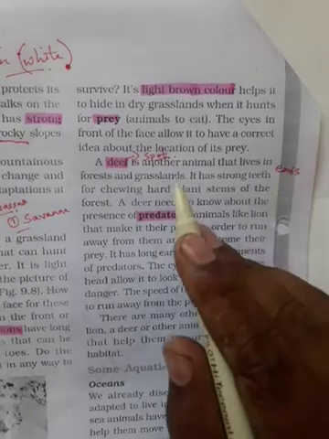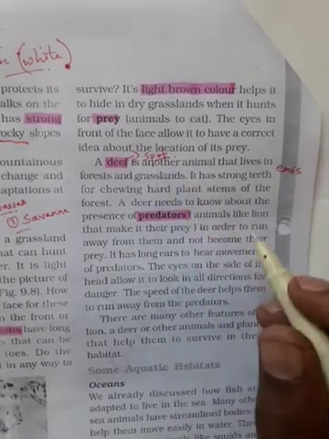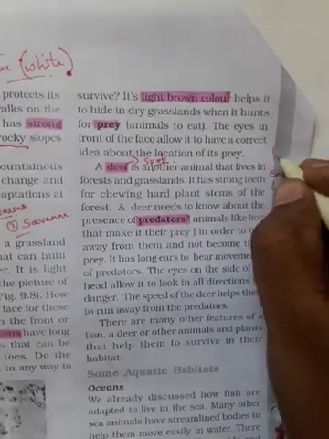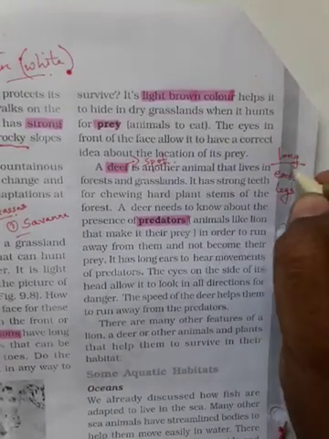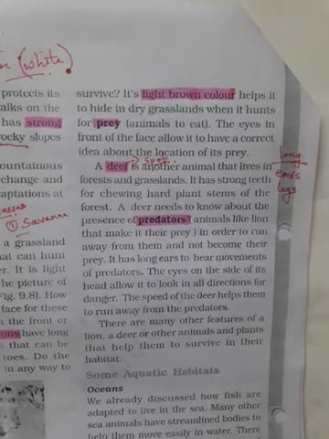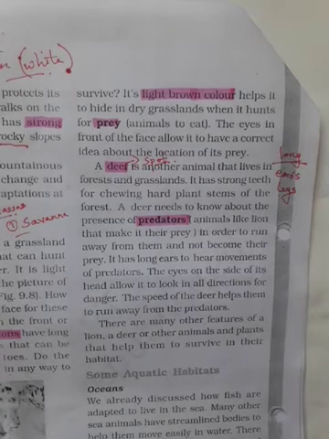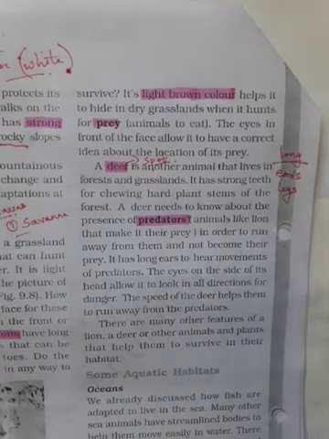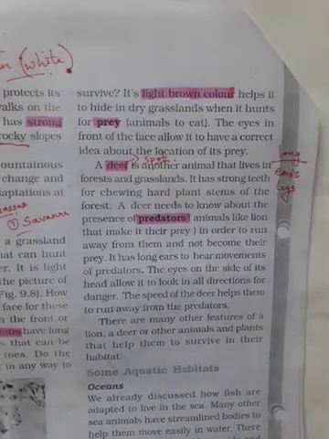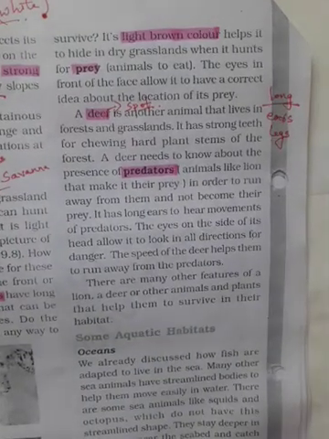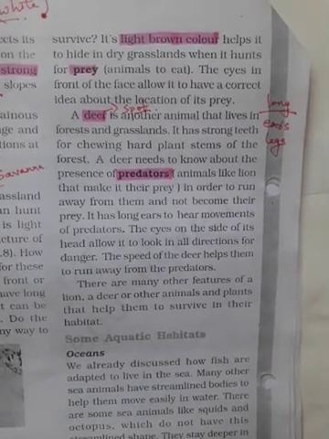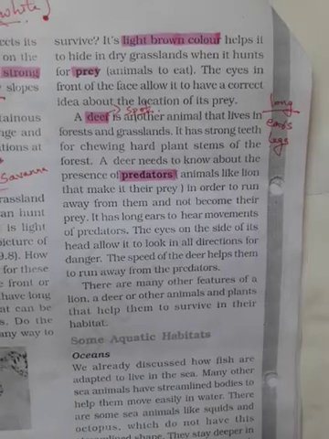Even they have long legs so that they can run. So they have long ears and long legs. Long ears to know which animal is going to hunt them, and long legs to run from them. And as I already told you, grassland has plenty of vegetation, so food is also available there, okay.